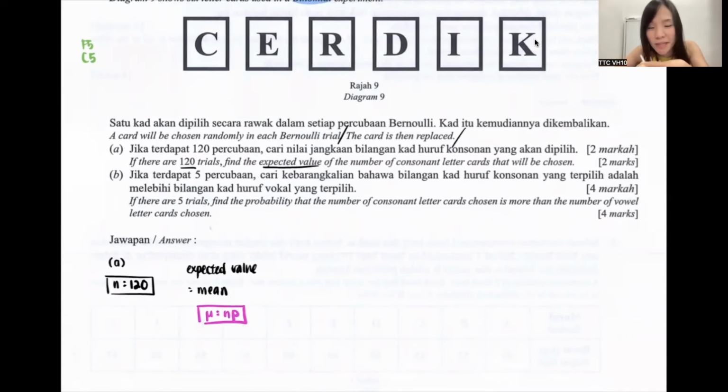Which means averagely how many, which is the mean now, okay? So do you want to find the mean of the number of consonants? So my dear, P should be the probability of getting a consonant. Okay? So guys, what are consonants?